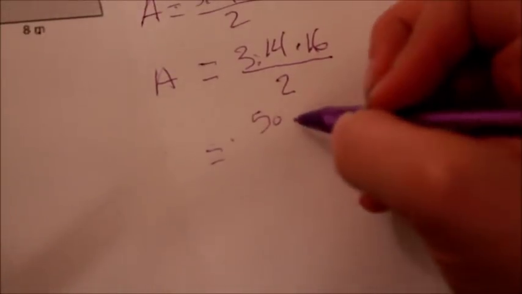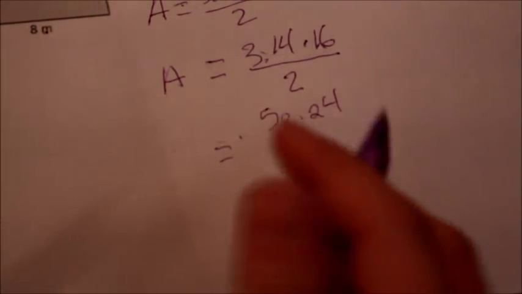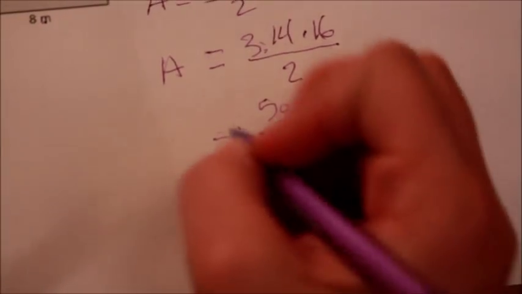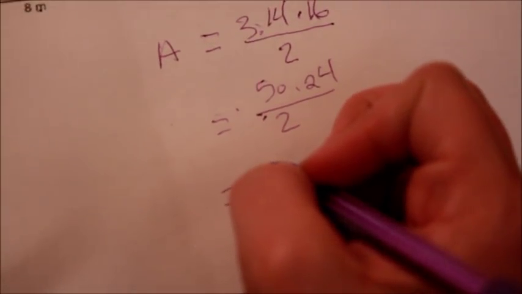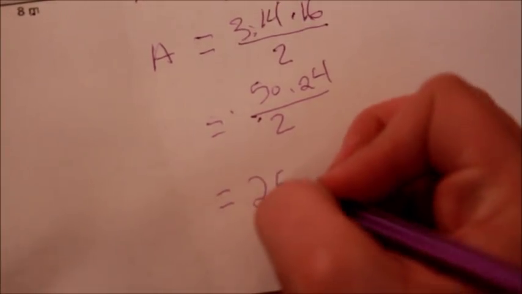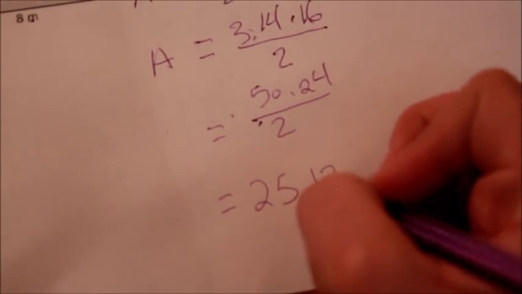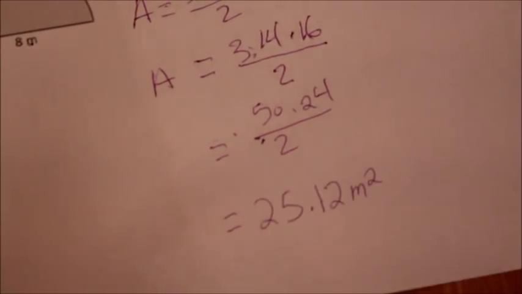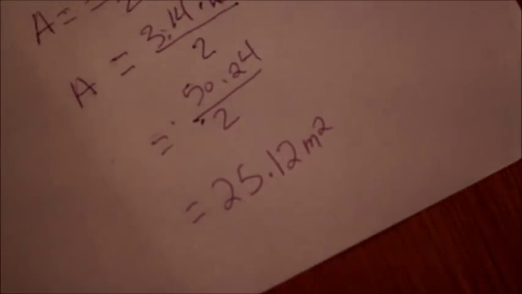You should get 50.24 divided by 2. It's going to equal 25.12 meters squared. Now if you flip the paper over, you see that there are 2 on your own problems. Please try that using the equation A equals pi times r squared divided by 2.